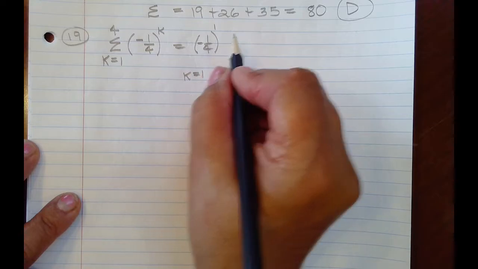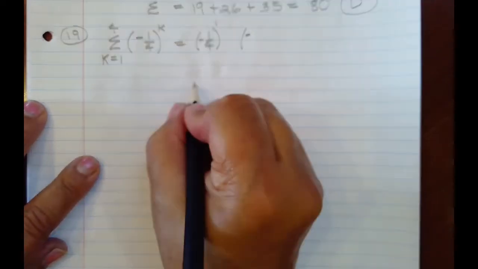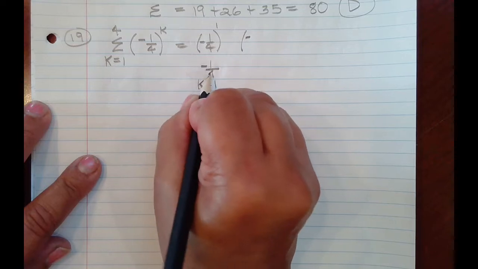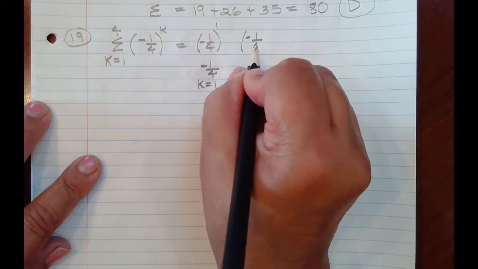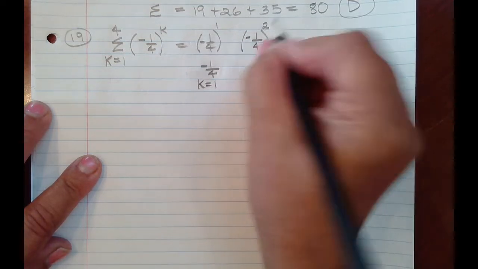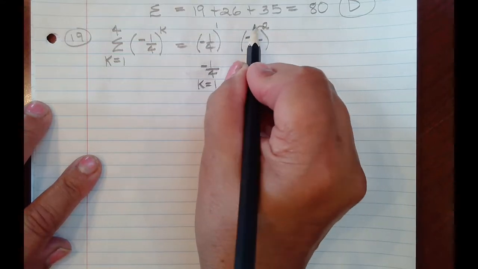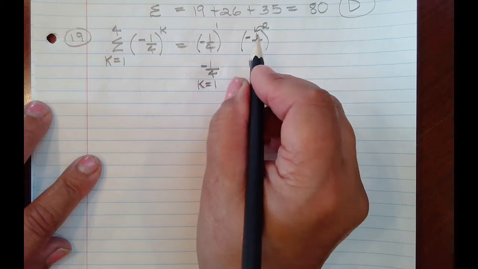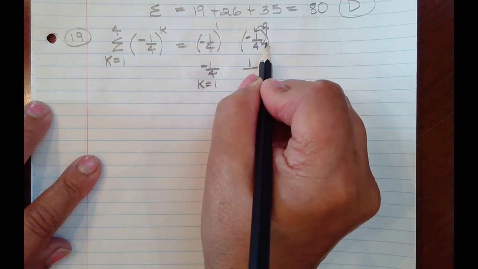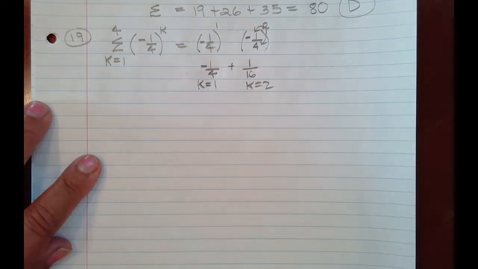I'll write these down here, what they look like after you raise them to the power. This is for k equal to 1, which just turns out to be negative 1/4. Then the next term would be for k equal to 2, negative 1/4 raised to a power of 2. So you're going to raise the negative 1 to a power of 2, which means negative 1 times negative 1 is just 1. And you're also going to raise this denominator to a power of 2, that would be 4 squared, or 16. Anything to an even power is positive.